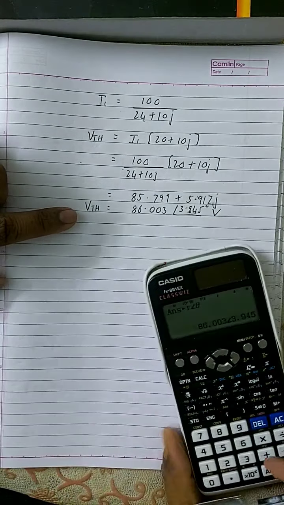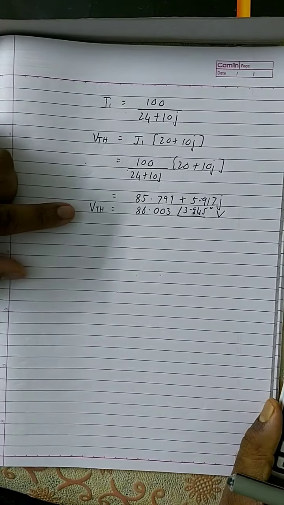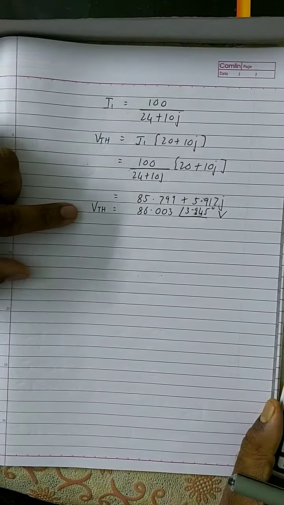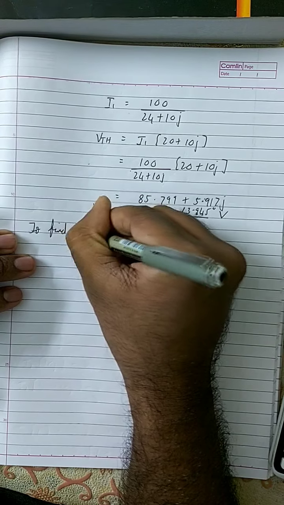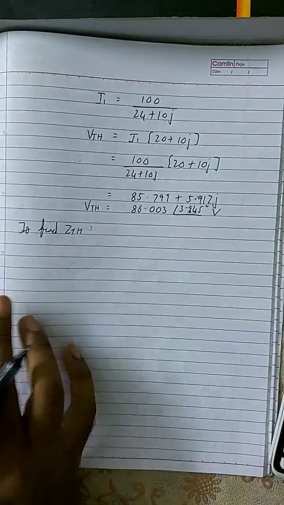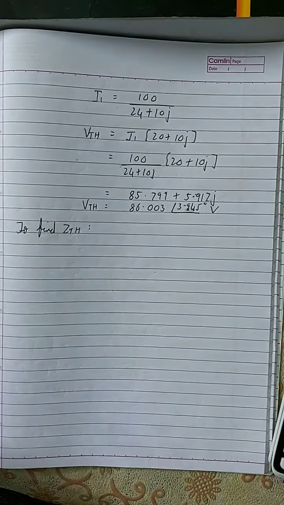Okay, now I'm going to find the value of ZTH. Normally, the method of finding ZTH is that if you see a voltage source, you should short it. If you see a current source, you should open it.